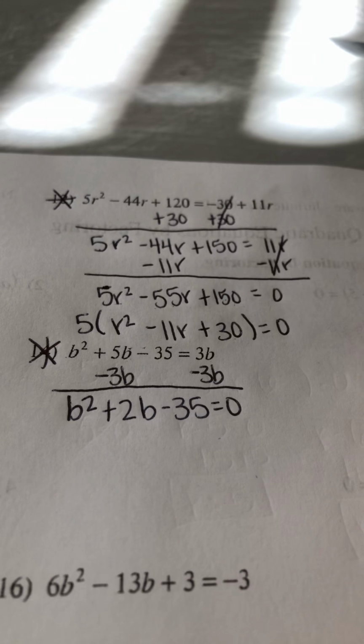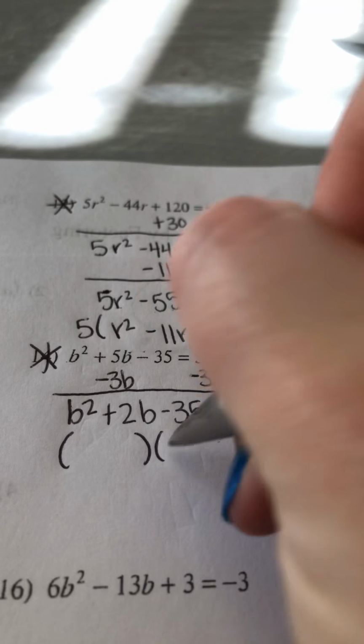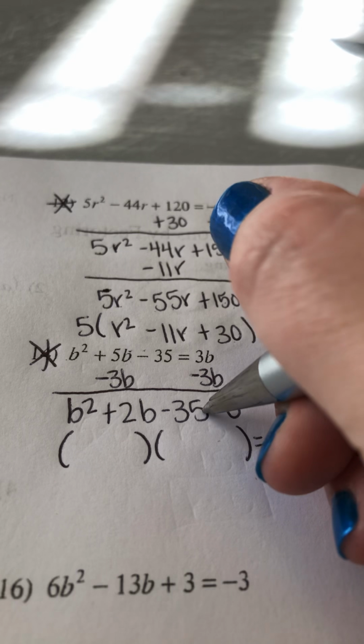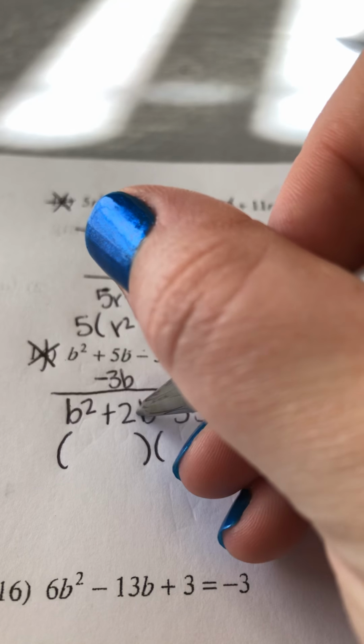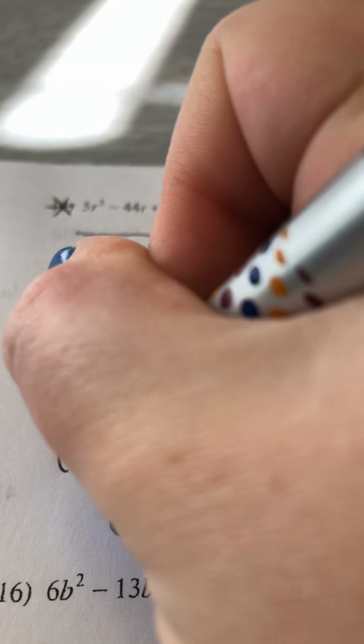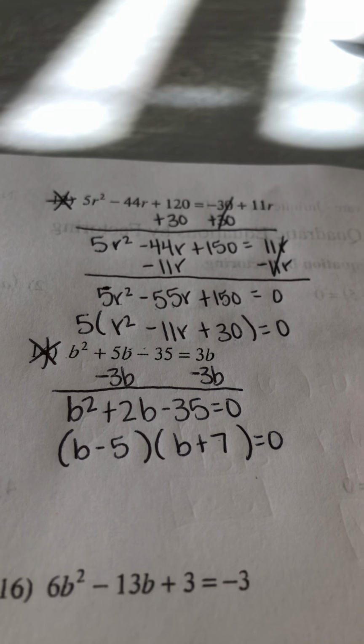You have no GCF that you can factor out. So I'm going to set up my two binomials. And again, two numbers that multiply together to be negative 35 and add to be positive 2 are going to be negative 5 and 7. b minus 5, b plus 7.